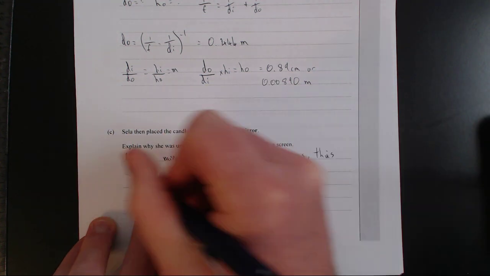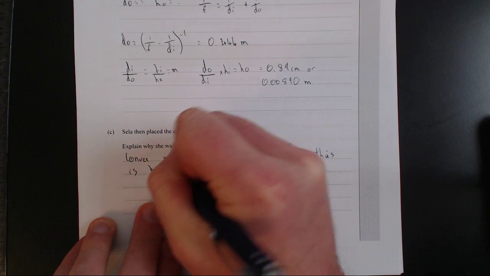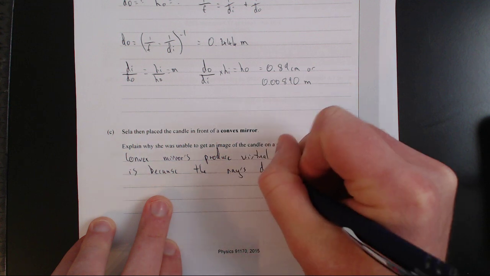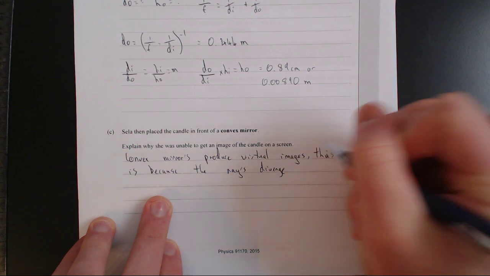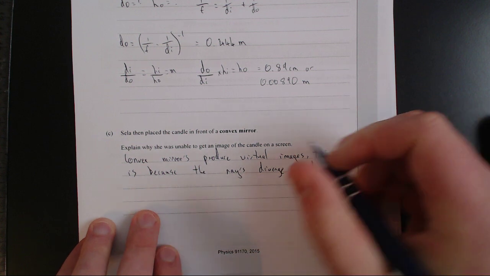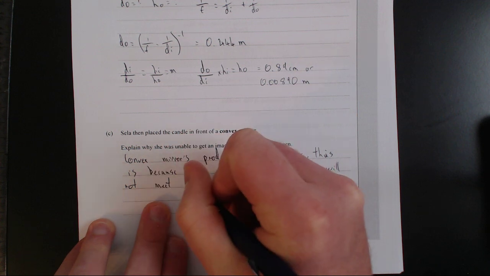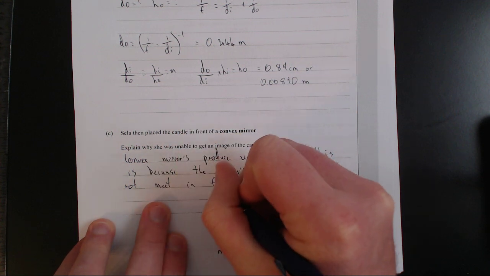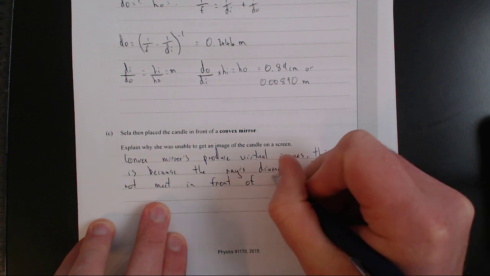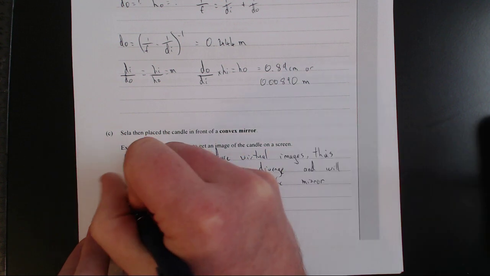This is because the rays diverge and will not meet in front of the mirror to produce an image.